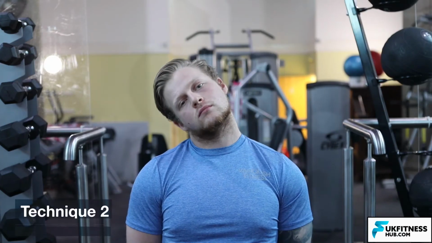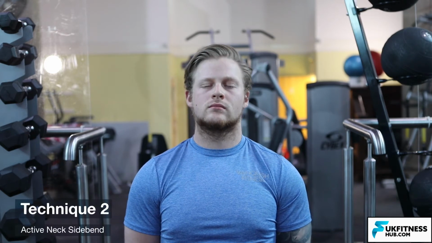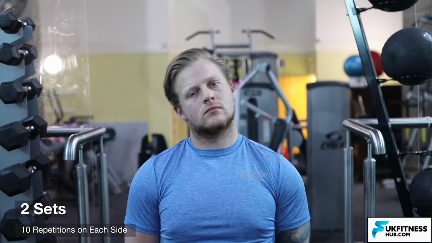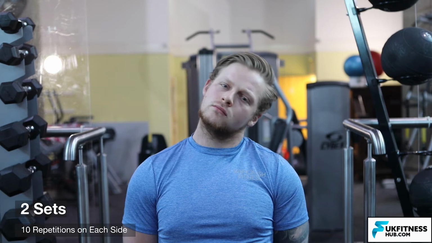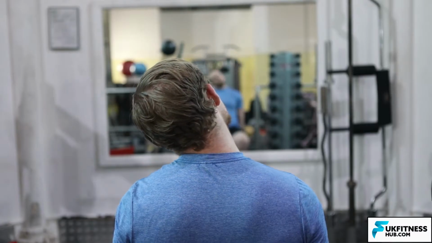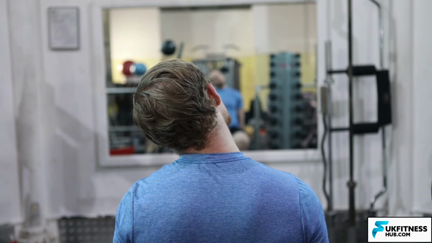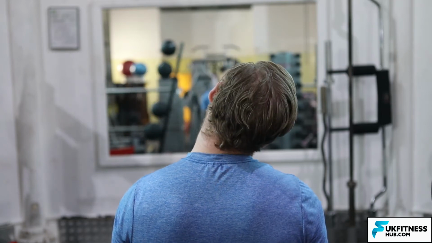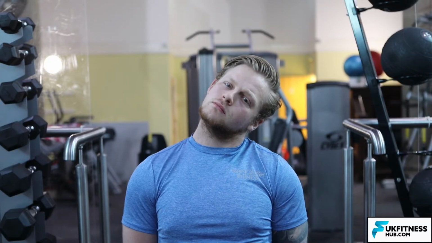Next up is an active neck side bend. Keep the same start position as previously, looking forward with upright posture and your shoulders back. I want you to try and imagine you're bringing your ear as close to your shoulder as possible. It's common to see people cheat on this one, so in this video I've actually got my hands grasped onto a chair leg to make sure that my shoulders can't hoik up. You can do exactly the same by putting your hands underneath your bottom. Repeat this for 10 repetitions on each side for 2 sets.